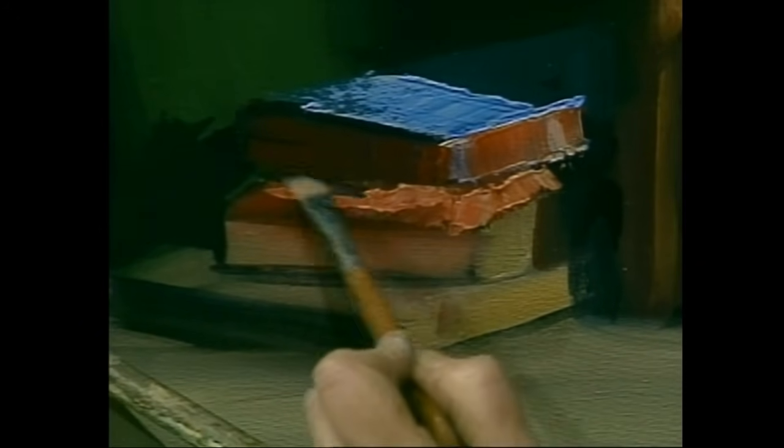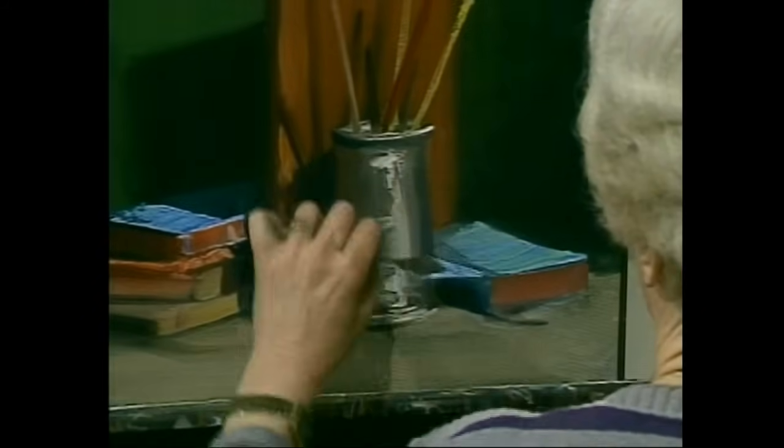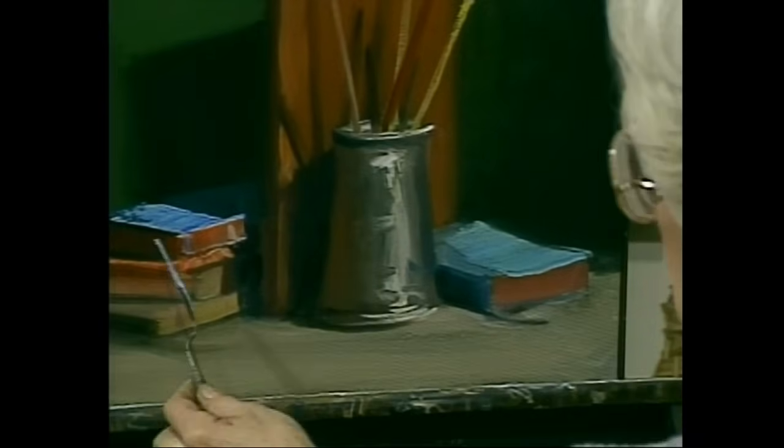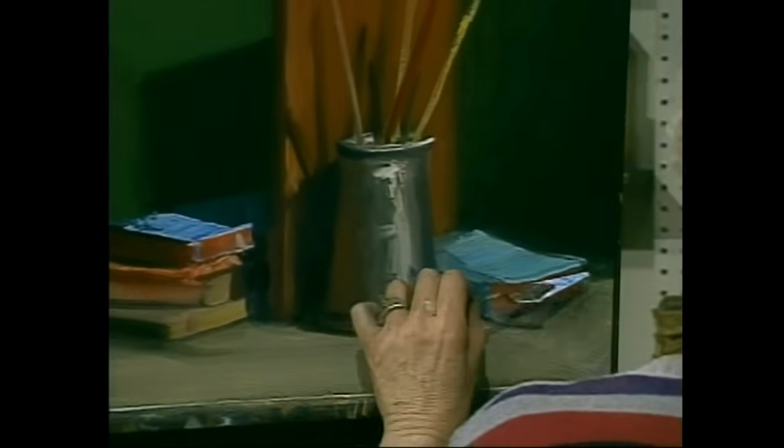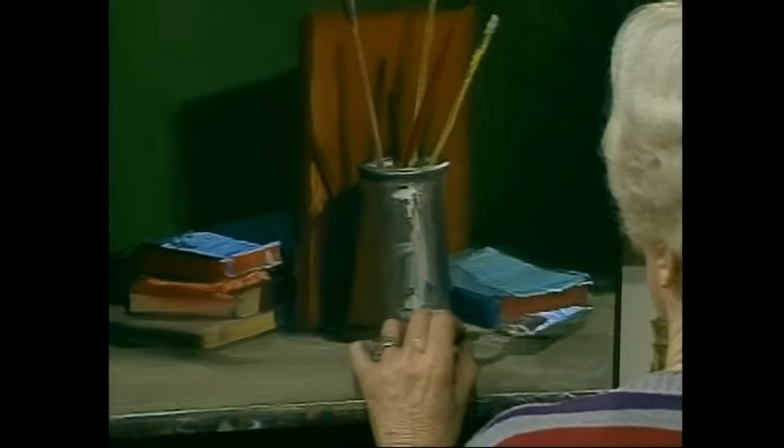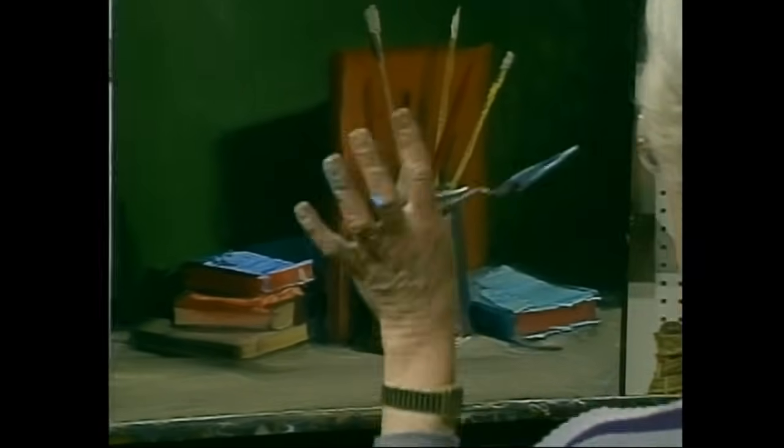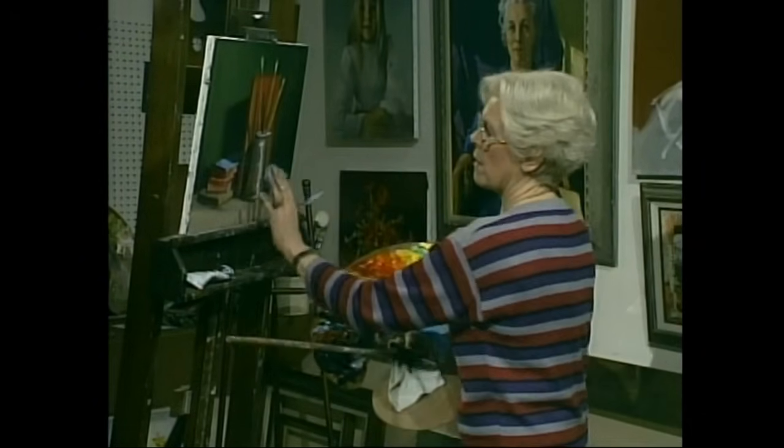Yes, that needs a little bit of cutting down. And now that balances that. Constantly in balance. So your eye always looks there.